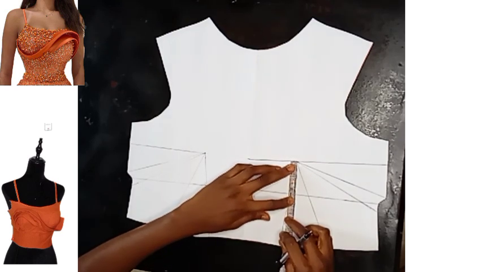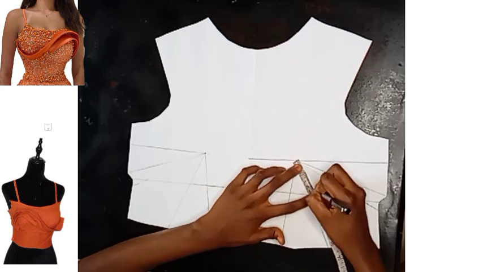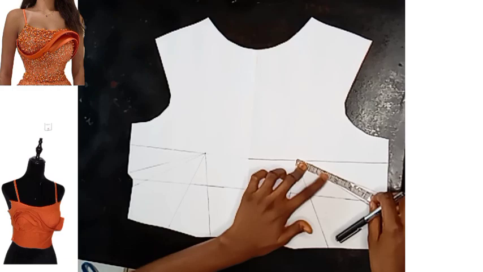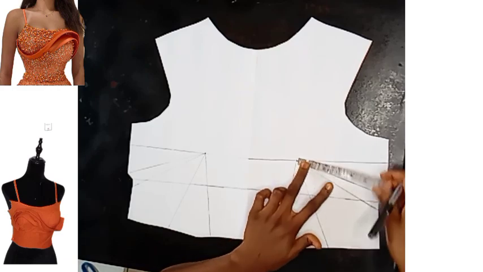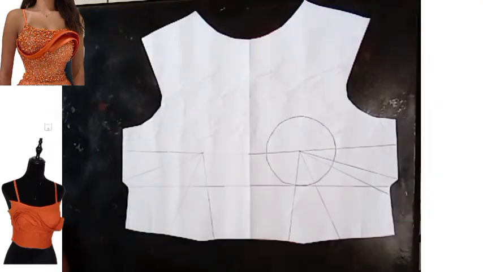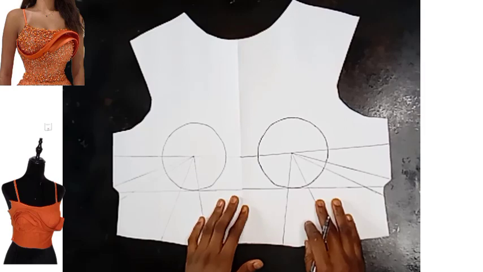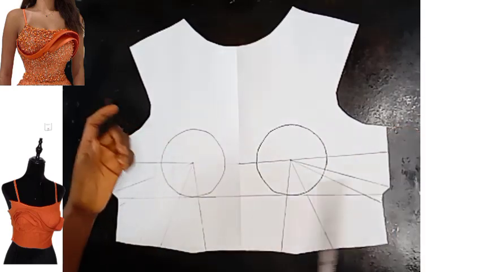Okay, so right now I'm going ahead to input my bust circumference. I've been explaining bust circumference to many of you. So if you're new here, like this is the first time you're coming to my channel, drop a comment and I'll tell you what bust circumference is all about, or I'll link it to a video where you can see a tutorial of bust circumference.